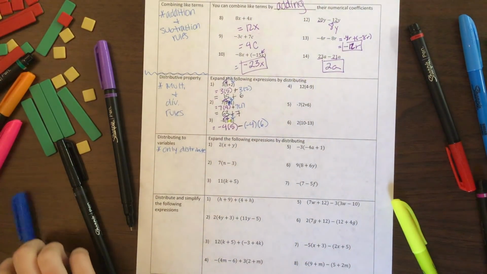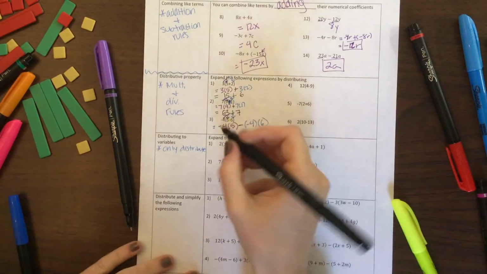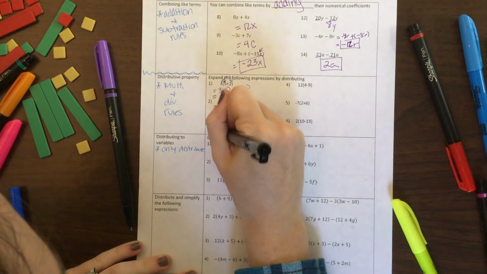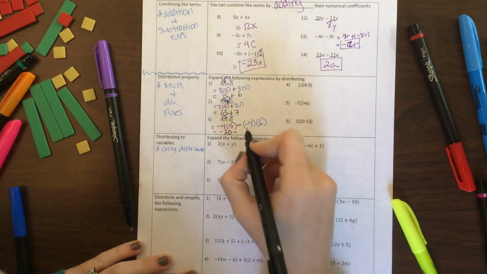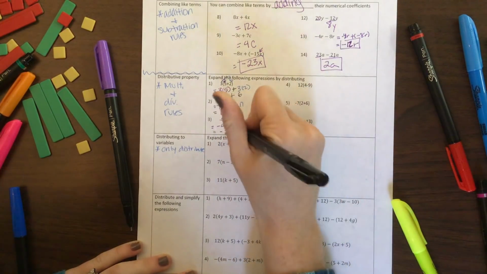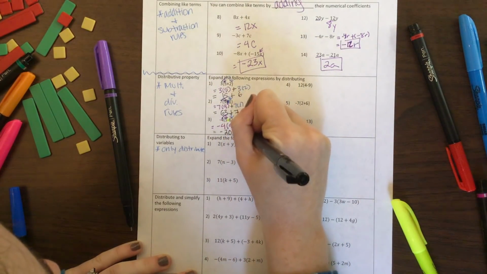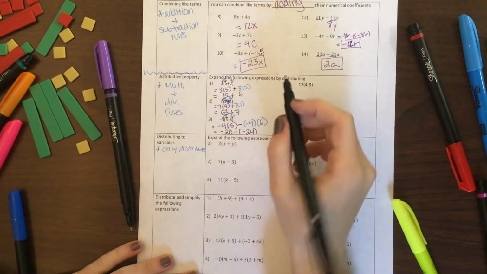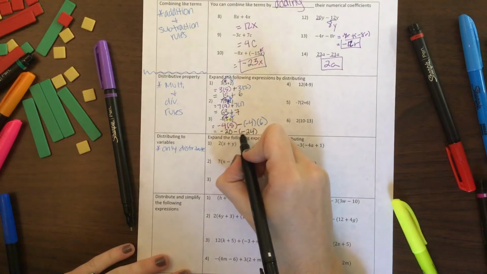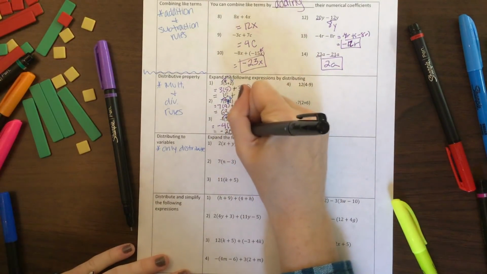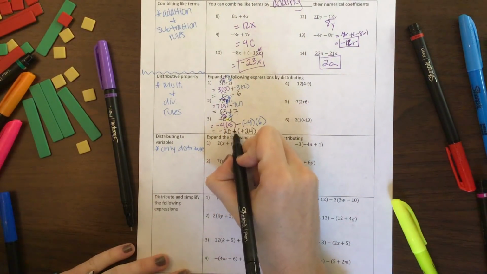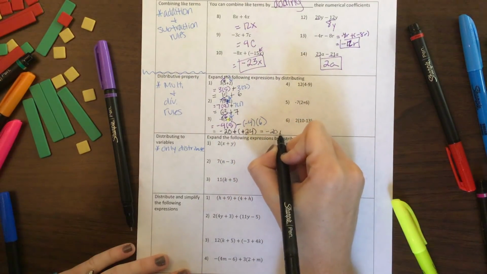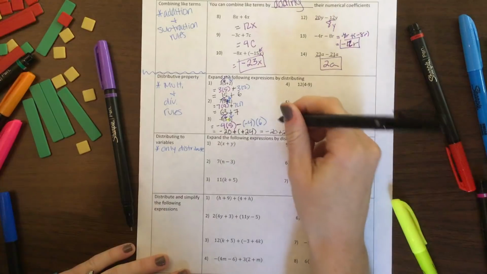Then I'm just going to go ahead and multiply them out. I get negative 4 times 5 is negative 20 minus negative 4 times 6 is negative 24. But if we remember our addition and subtraction rules, when we subtract a negative, it's the same as adding a positive. So I can turn those into plus signs, and I get negative 20 plus 24.